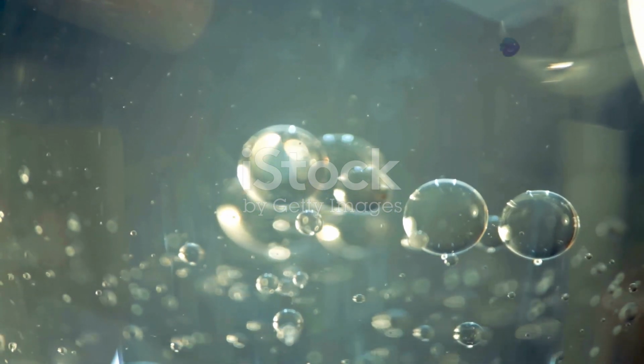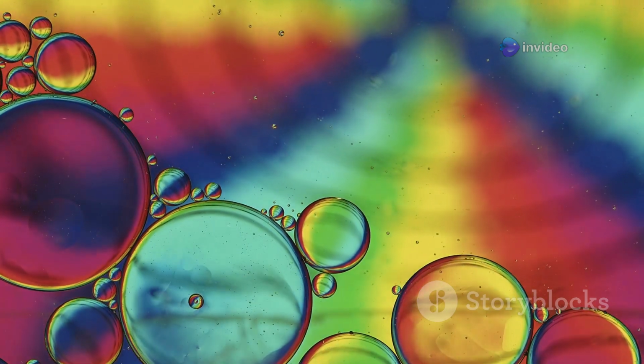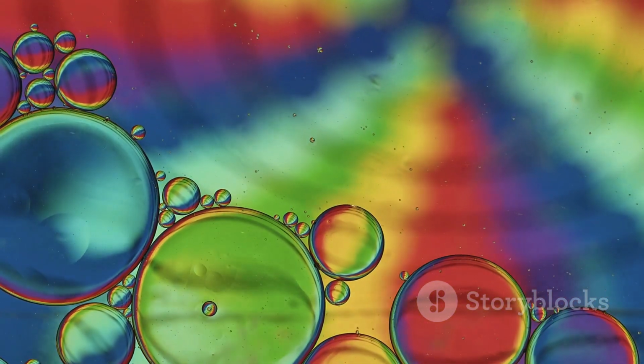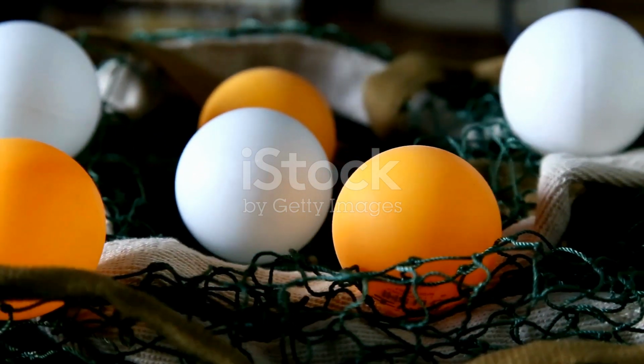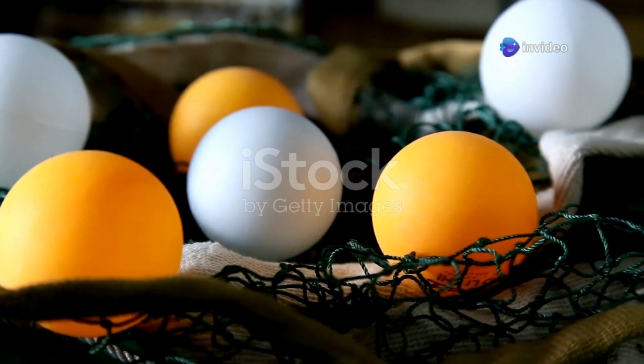Let's see density in action with some cool examples. Imagine you're pouring oil and water into a glass. What happens? The oil floats on top. That's because oil is less dense than water. It's like trying to fit ping pong balls under a blanket of marbles. The ping pong balls just want to stay on top.